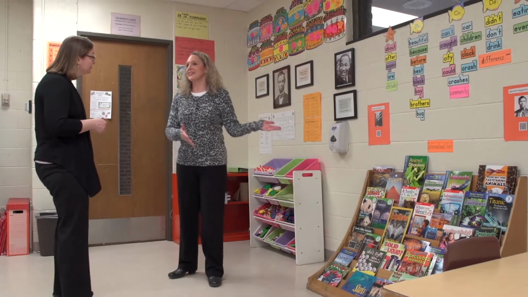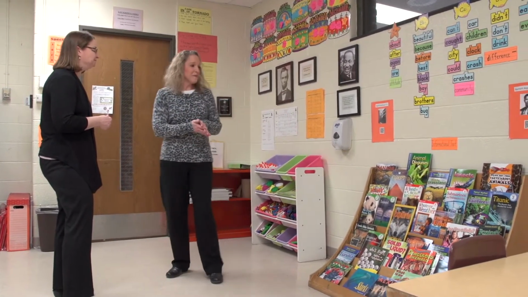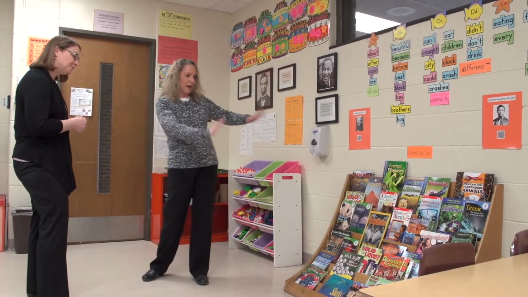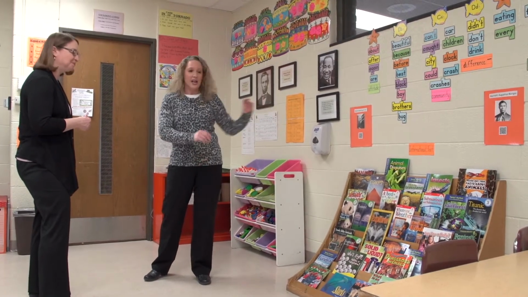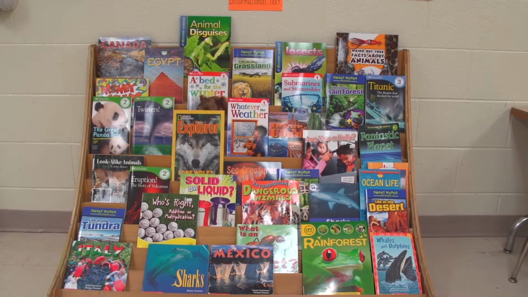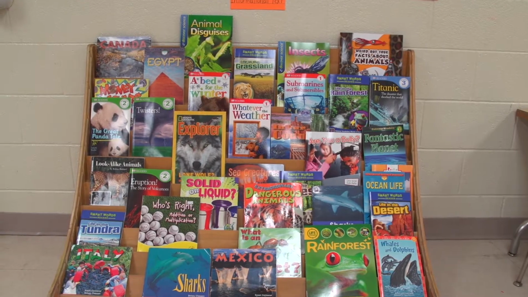Well, the most important thing is to get informational text out and available to the students. Absolutely. And so here I've put together a display of informational text. I've tried to spread them out and make sure that the covers are seen by the students. I've tried to make sure that there are a lot of different topics that the students can read on: animals, weather, countries. And so they have a lot of different choice and different reading levels as well.